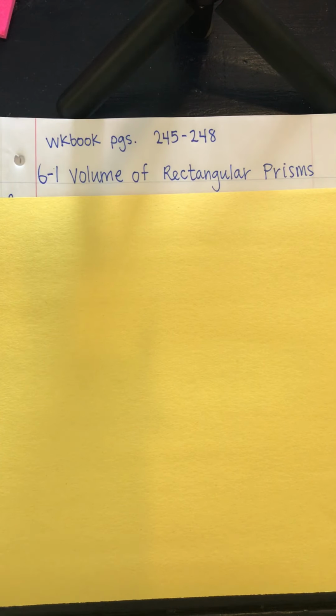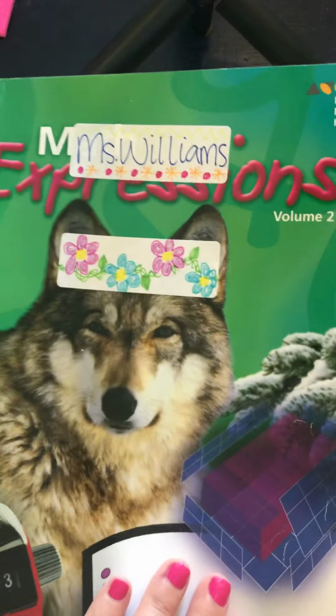Typically in class, I would give you time to catch up, but on this, you can just pause the video and finish writing what you need to and then move on. So this is 6-1, and then we'll also be doing workbook pages 245 to 248 in our workbooks, the one with the wolf on them.